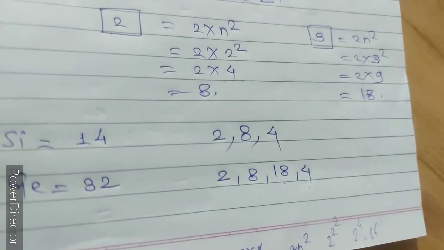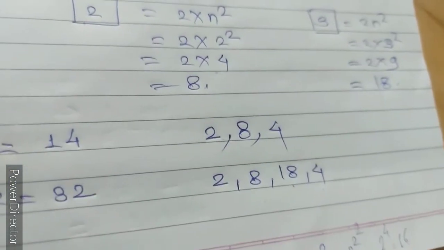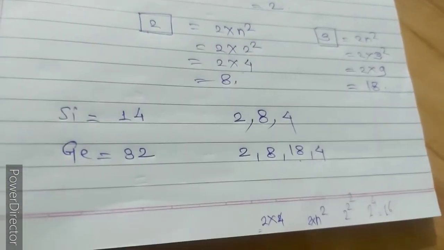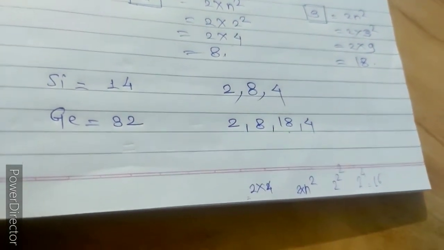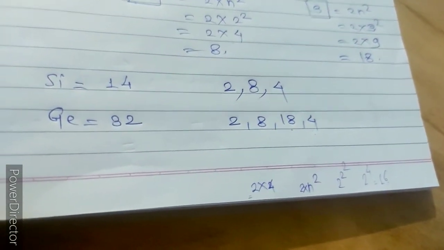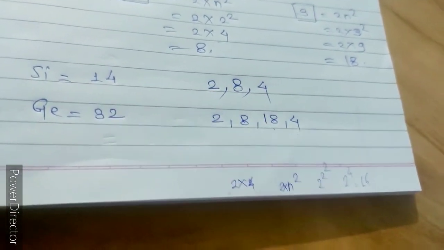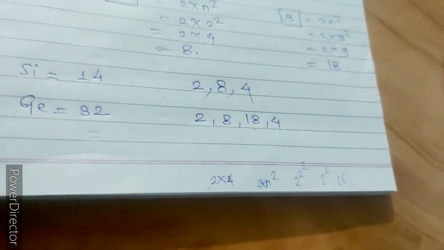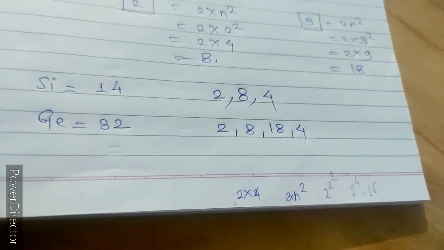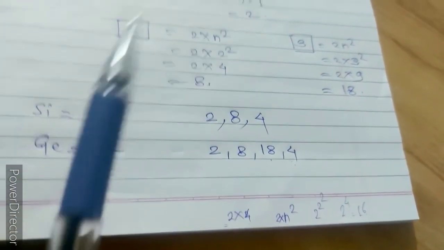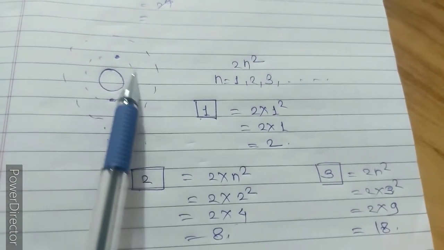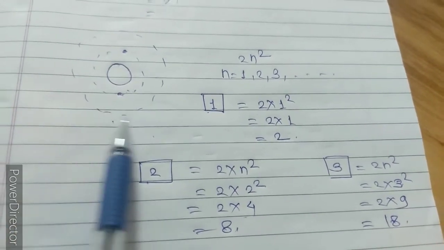In this way we saw today how the intrinsic semiconductor is related to temperature, how the extrinsic semiconductor is classified into two types, and how to distribute the electrons in the shells as per the atomic number.